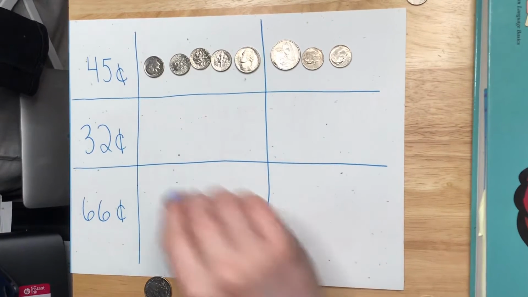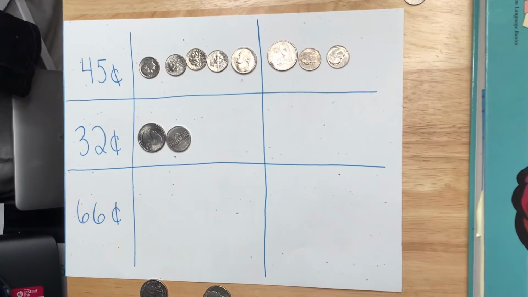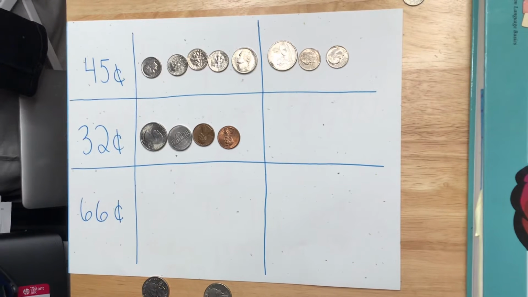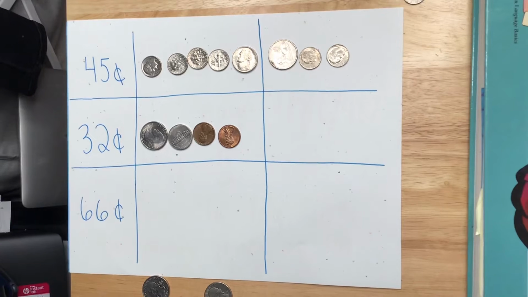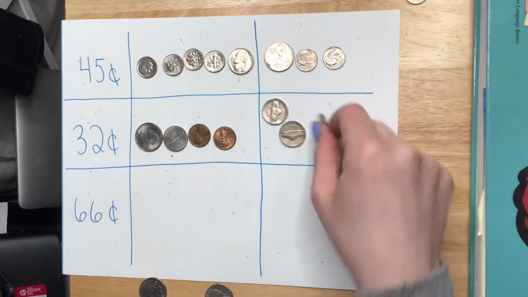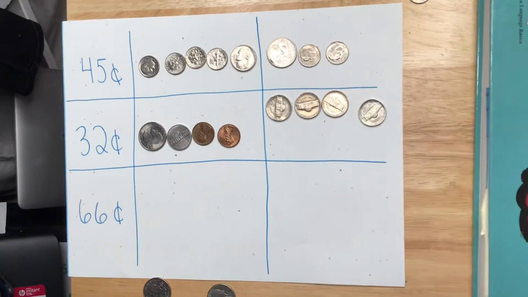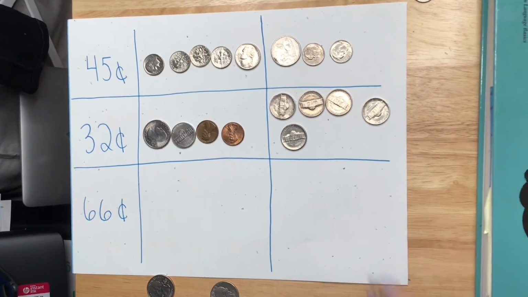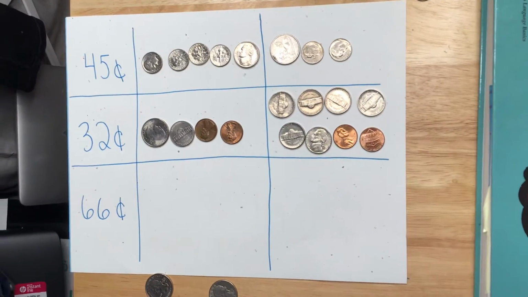Let's do 32 cents. So this is 25, and then we add a nickel. So that's 30 cents, and then we add 2 pennies, gives us 32 cents. Now, my friends, if I wanted to give 32 cents back in another way, I could maybe use nickels. So let's go ahead and do that. So there's 10, 5, 10, 15, 20, 25, 30, 31, 32. So there's another way to show 32 cents.